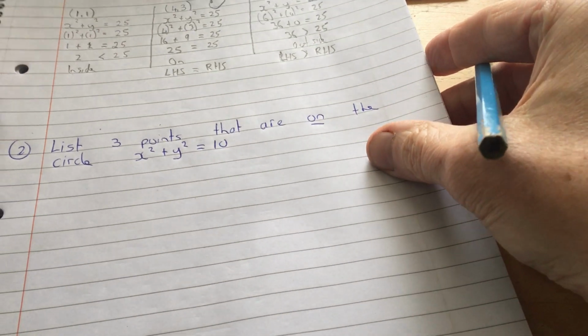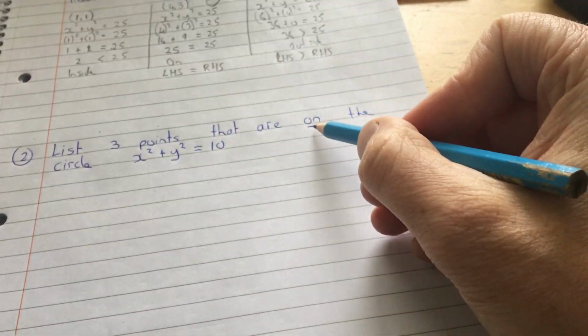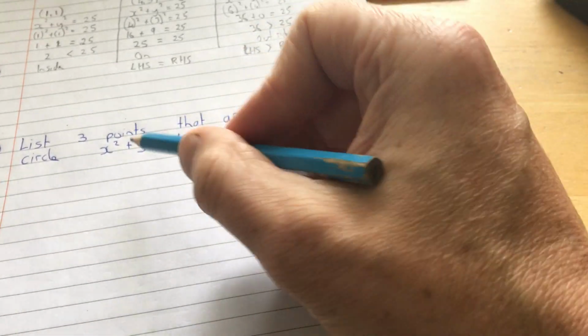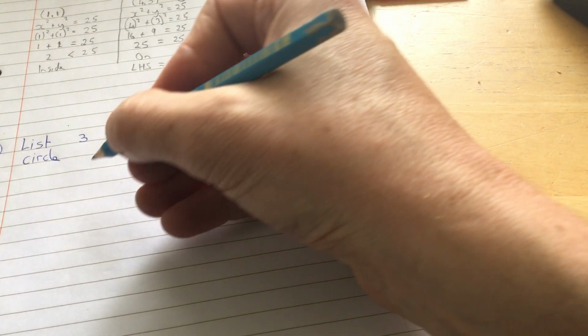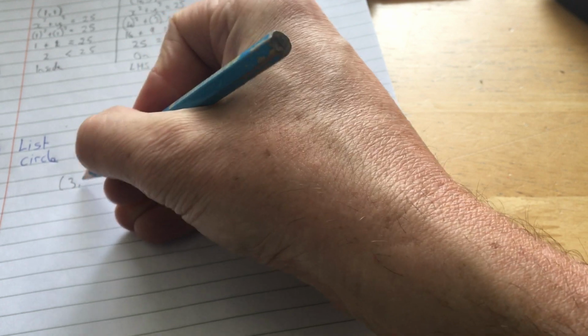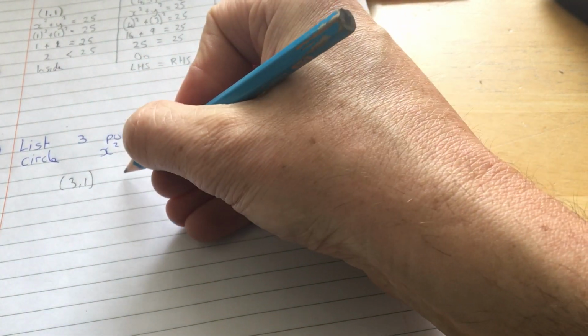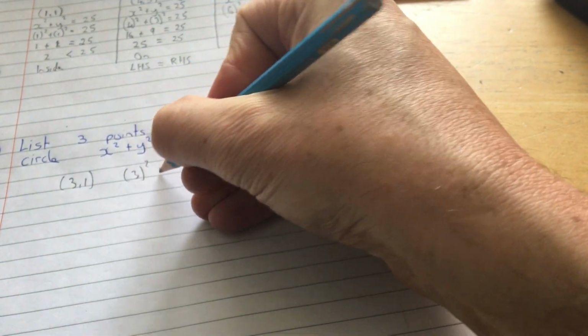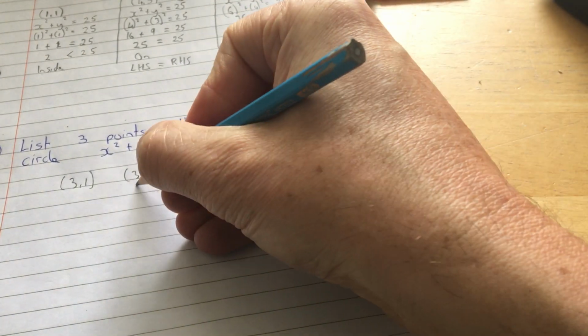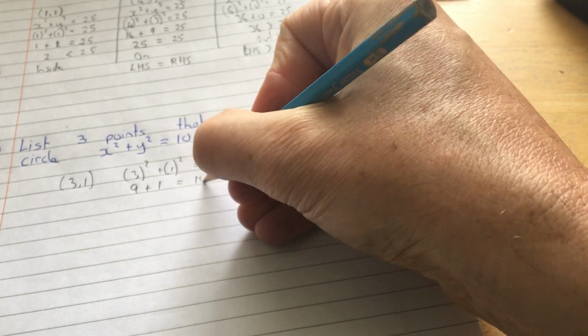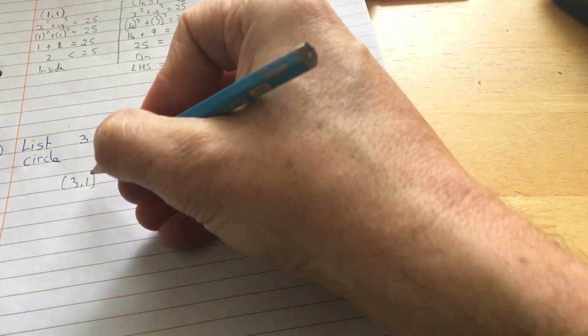Now then we could have a question like this. Could you list 3 points that are on this circle? If they are on the circle, they have to satisfy the equation. So the point (3, 1) is on the circle. Why is it on the circle? Well, 3 squared plus 1 squared, does that equal 10? Yes, 9 plus 1 equals 10. So that point is on the circle.